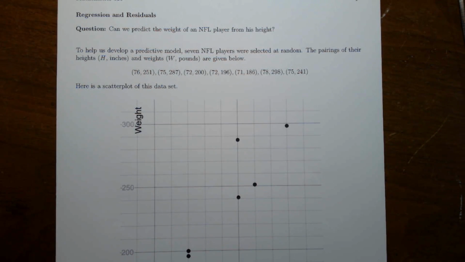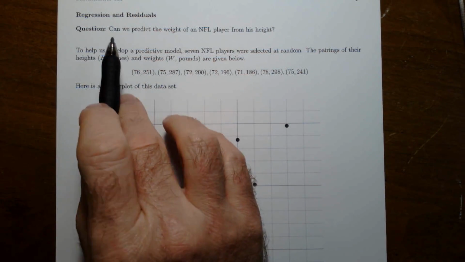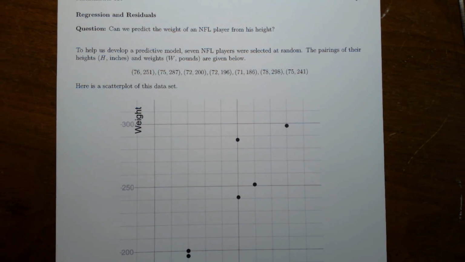All right, so welcome to the document camera. We're going to work through this regression and residuals handout, and hopefully by the time we're done with this, you'll have a much deeper appreciation of regression lines and residuals. Now, the question that's motivating this study is this: can we predict the weight of an NFL player from his height? So can we build a predictive model that says, once I know the height of a player, I can make an accurate prediction of the weight of that NFL player?